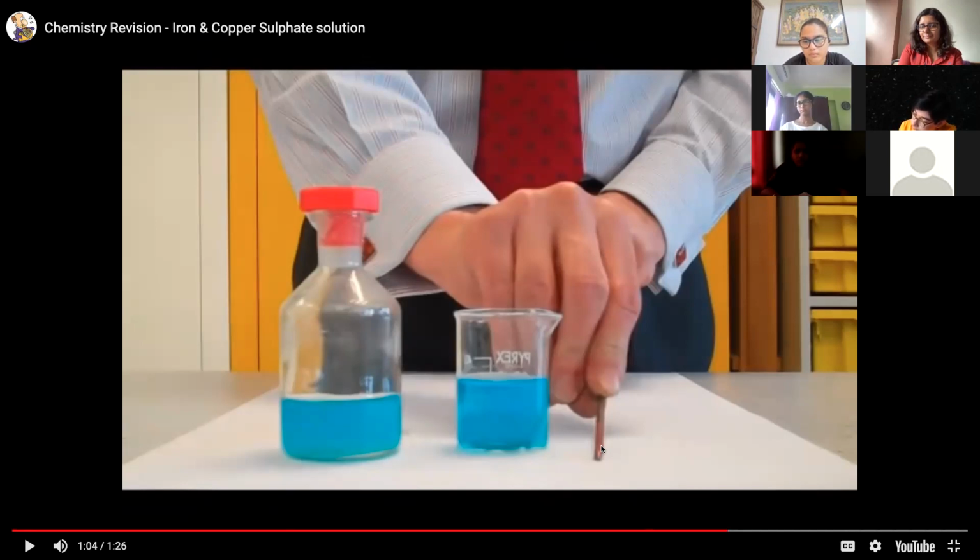Ma'am, it has not completely reacted, it has only reacted with the nail. Yeah, absolutely. So there has been a reaction, but only the surface coating of copper has formed here. So there's not enough iron in the solution to change its color. So give it some time, then as you get enough iron sulfate, the color is going to change.